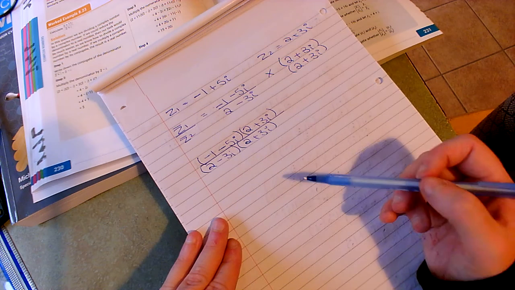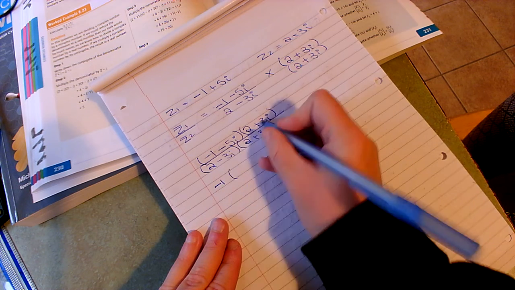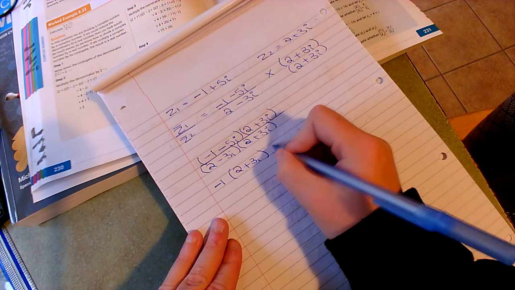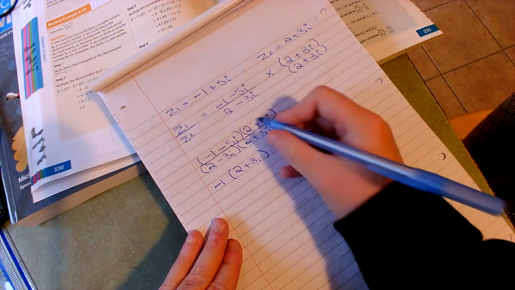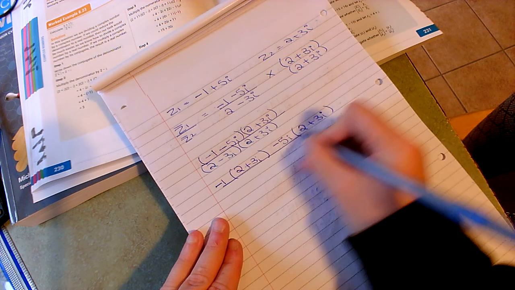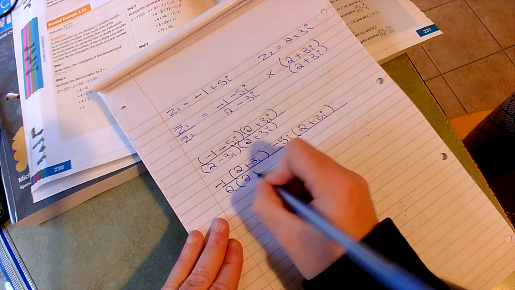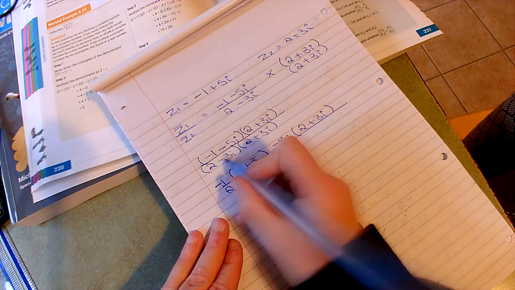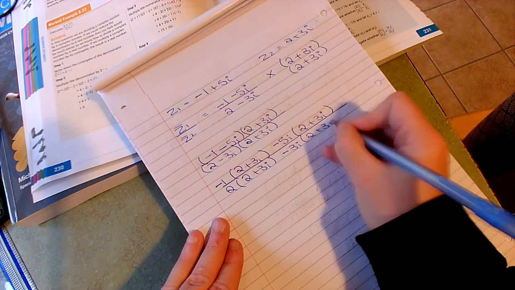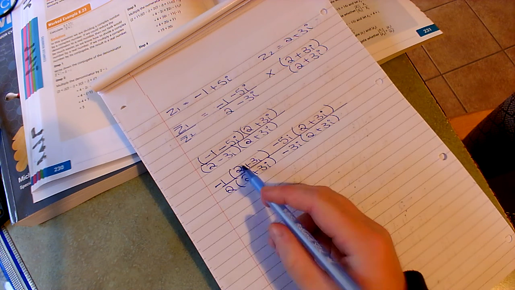Okay, the first thing I need to do is multiply out my brackets. So I take the first term, which is minus 1, times everything in my second bracket, 2 plus 3i. My second term, which is minus 5i, times everything in my second bracket, 2 plus 3i, all over my first term, which is 2, times everything in my second bracket, 2 plus 3i. My second term, which is minus 3i, times everything in my second bracket. Okay, and now I need to multiply them out.